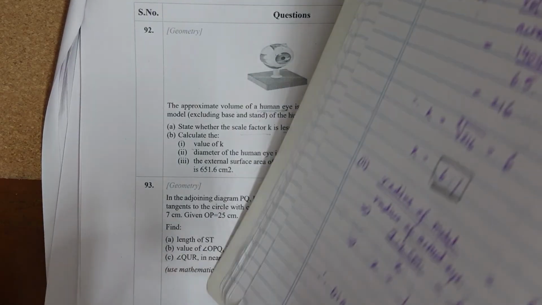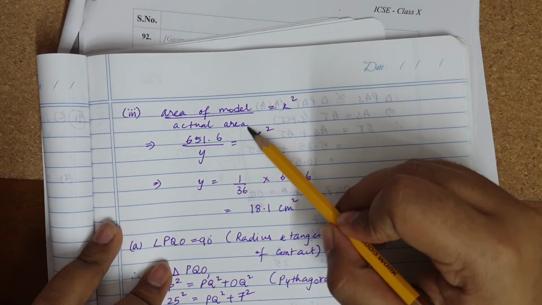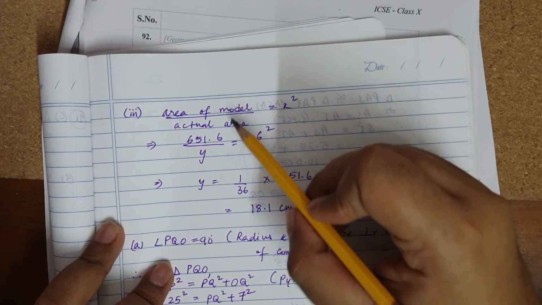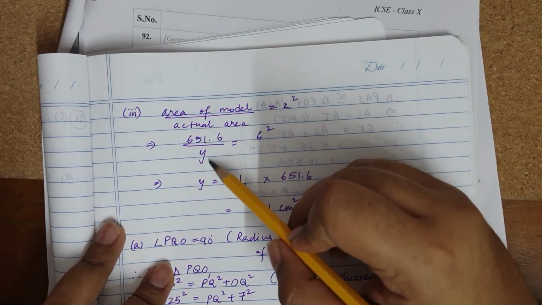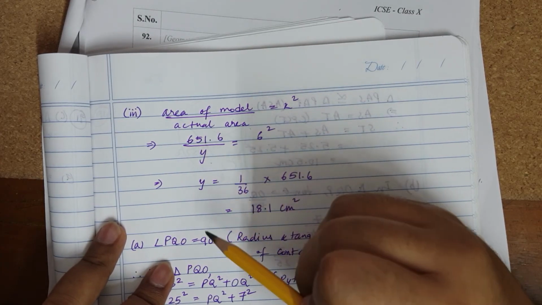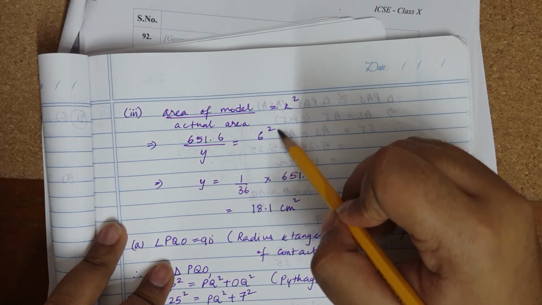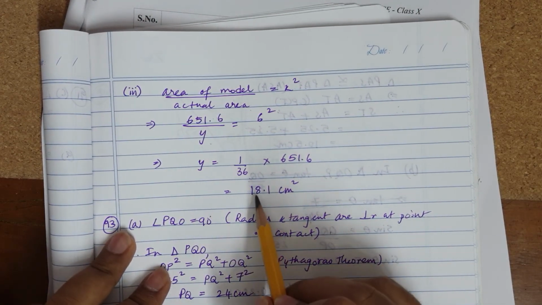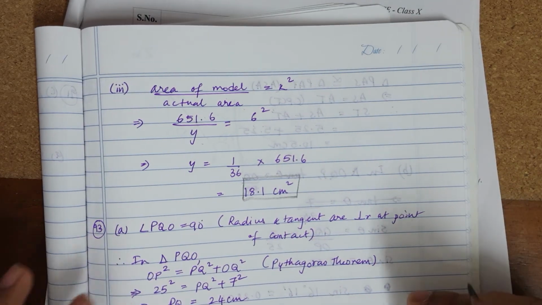And then they have given us something about the surface area. So we know that the ratio of the area of the model and the actual area will be the square of the scale factor. So the area of the model was given as 651.6, and they're asking for the actual surface area of the human eye. Let's take y. So this ratio will be equal to 6 square, the square of the scale factor, and if I calculate that way, I'm getting 18.1 centimeter square as the surface area of my actual human eye.